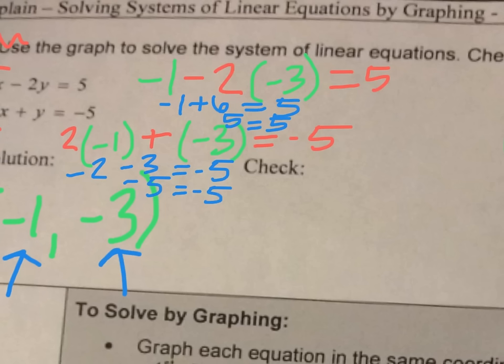Hopefully you paused the video and simplified this to see if you could do it on your own. What I got for the first equation is that 5 is equal to 5. That's a true statement, so that equation checks out. For the second equation, I got that -5 is equal to -5, and that also checks out. Because both of the equations ended up being a true statement with the same x and the same y plugged into them, yes, this is a solution to our system.